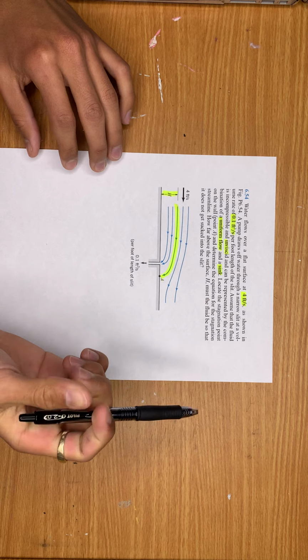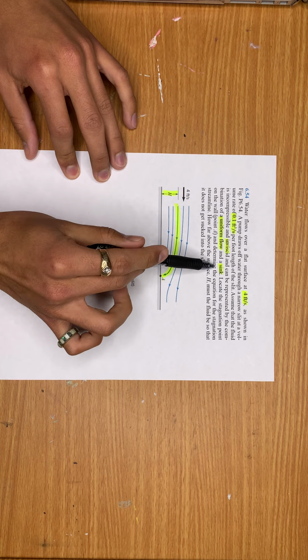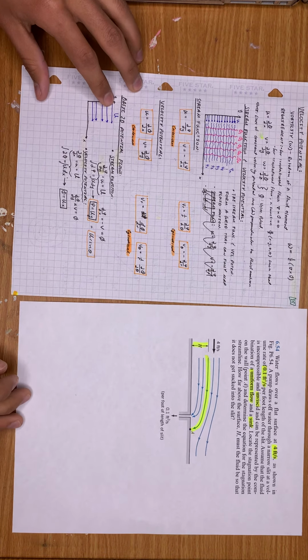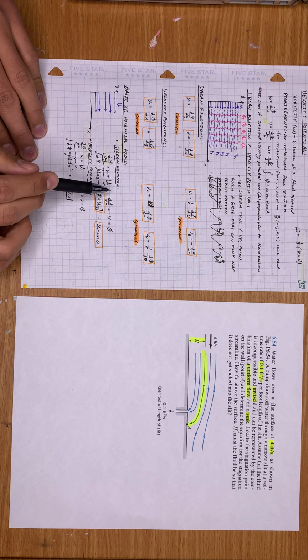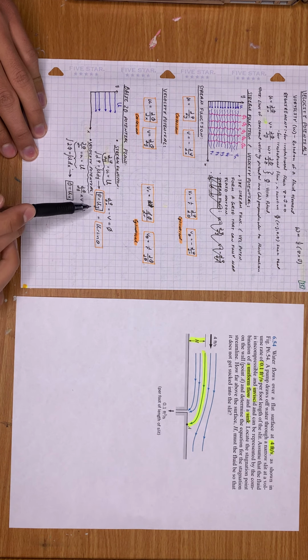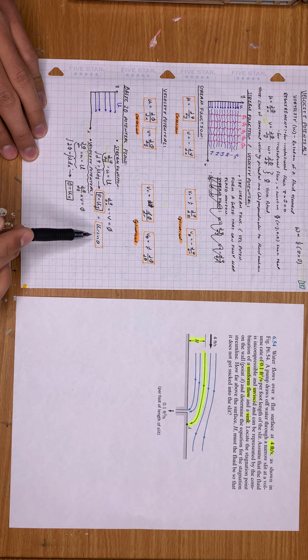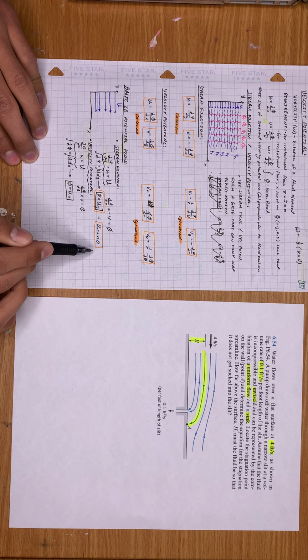So we should start with the streamlines for a sink and a uniform flow. Looking at my notes, for a uniform flow the streamline is u times y, where u is the x component of the velocity, which is also equal to u times r sine theta.